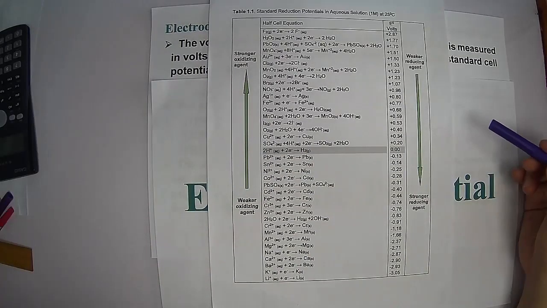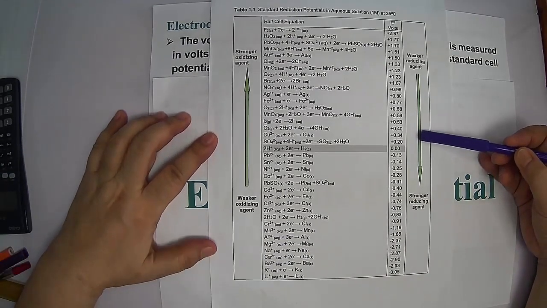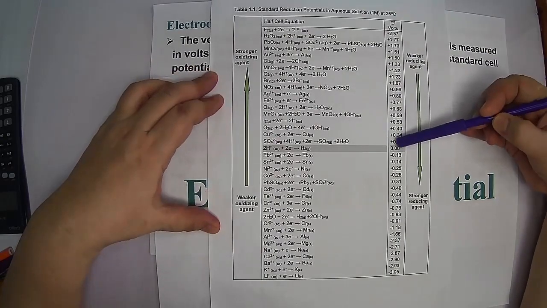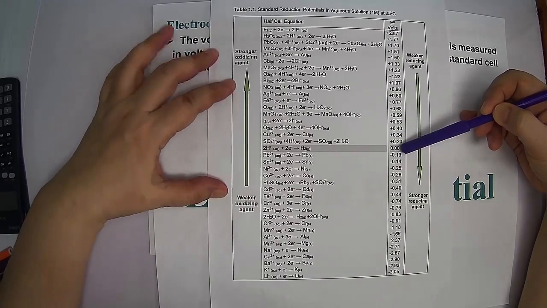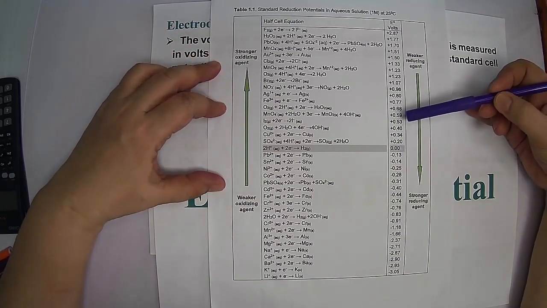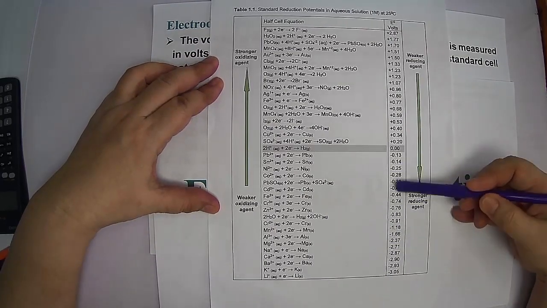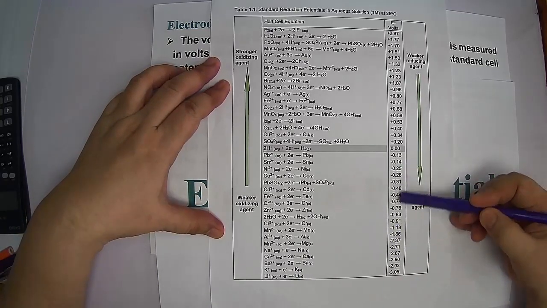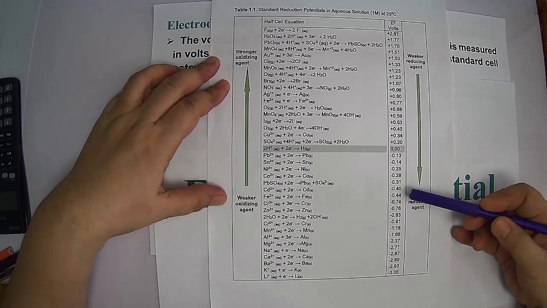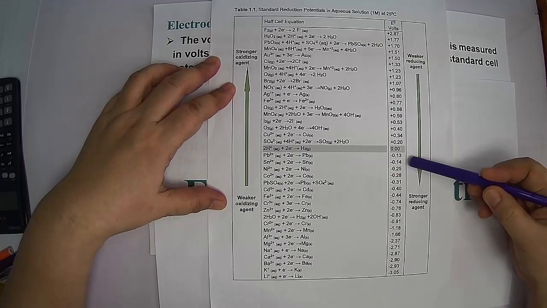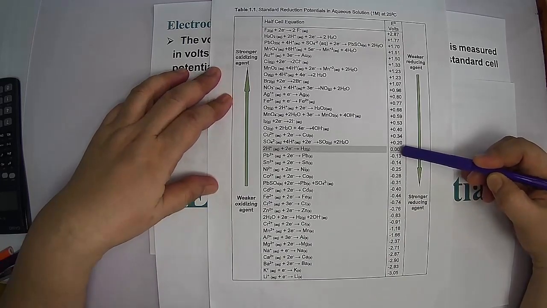The E values are also useful for evaluating redox reactions. Substances with high positive reduction potential, above hydrogen with respect to hydrogen being 0, are strong oxidizing agents, meaning they have a greater tendency to be reduced. And substances with high negative reduction potential, or with high positive oxidation potential, are strong reducing agents. They have a greater tendency to be oxidized with respect to hydrogen.